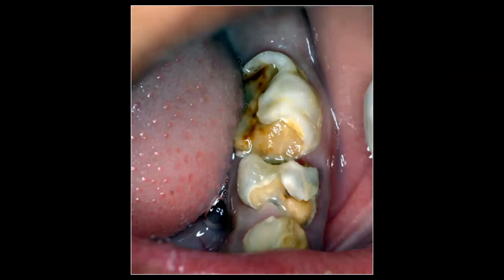And here we have a child with pretty severe decay. These are primary teeth, letters K, L, and M. So if you figure this is on one side, you can also figure it's pretty much elsewhere as well. But those are examples of rampant decay.